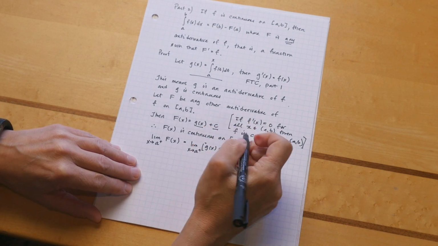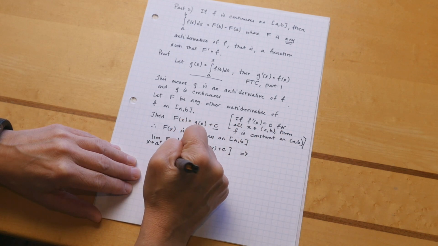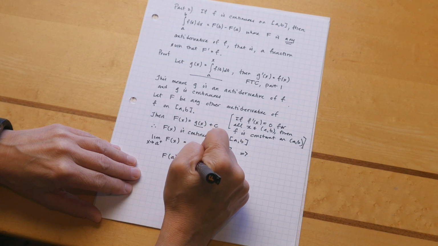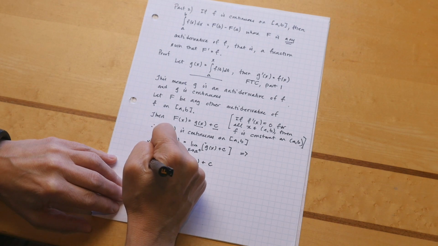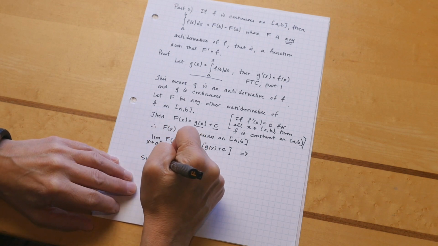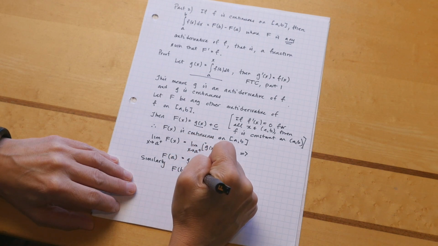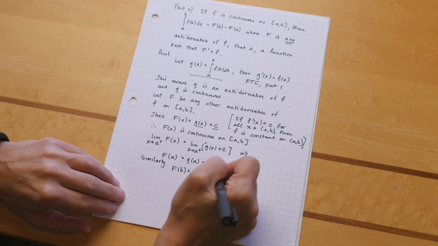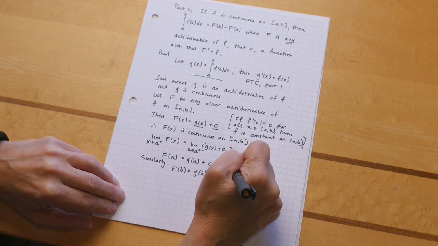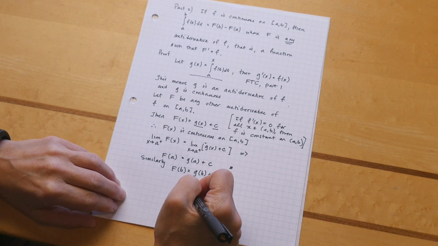Okay, and that means that by the continuity, big F evaluated at a is g of a plus that constant. Similarly, F of b is equal to g of b plus c. Okay, let us now take a look at what happens if I take the difference between these two things. So I've established this fact here. F of a equals g of a plus c. F of b equals g of b plus c.